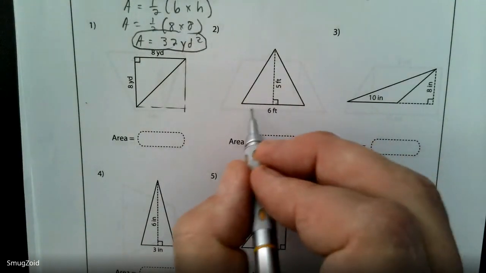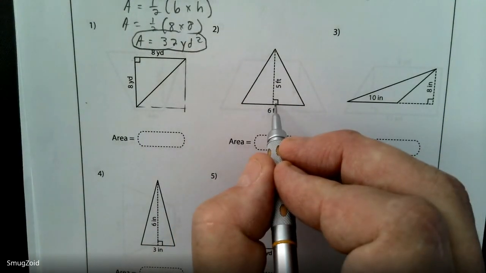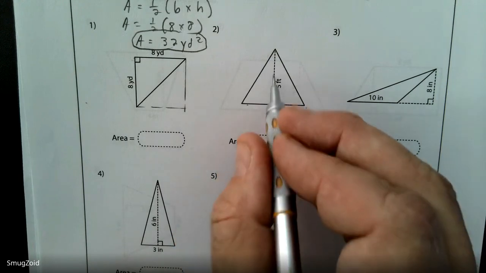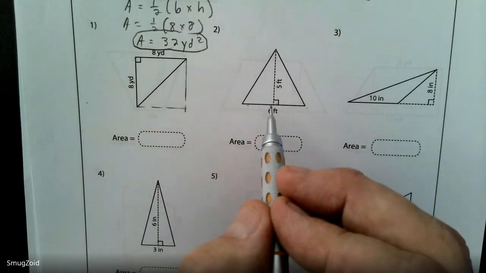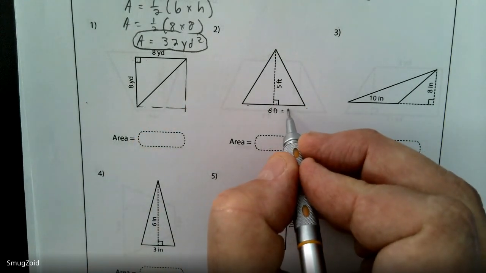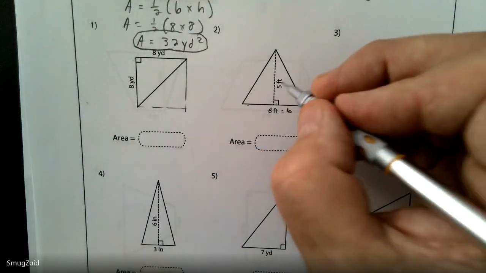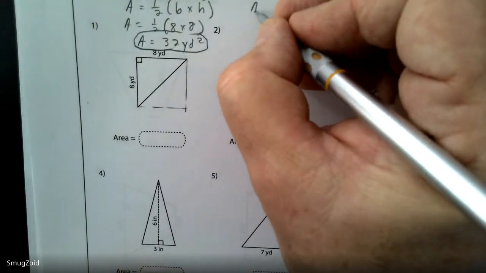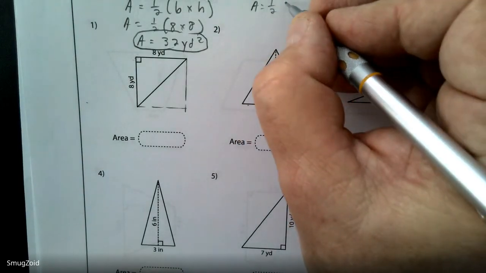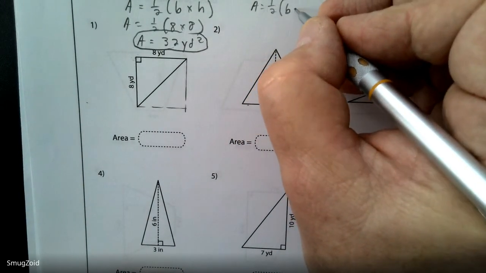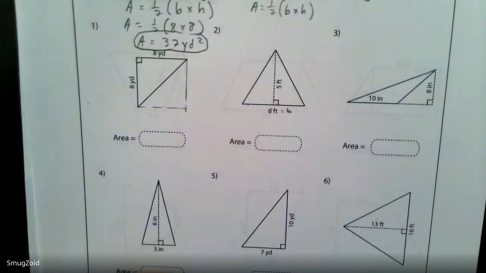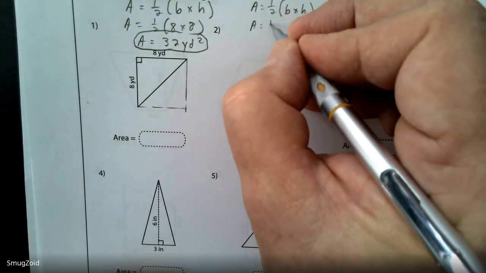This is where it gets tricky. Believe it or not, this says 6 feet, 5 feet. This one's on the corner. This one's not. This guy has to be the base because this is where that little right triangle is. So this guy's the height. So we write again, A equals 1/2 base times height.